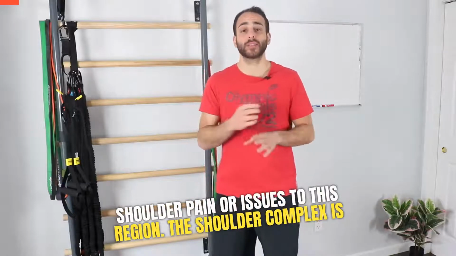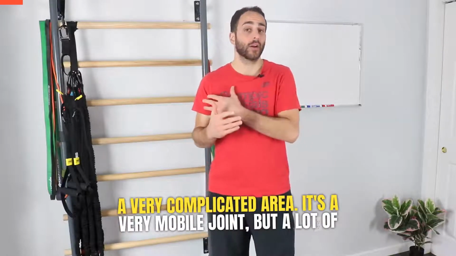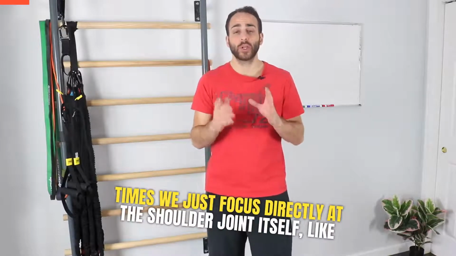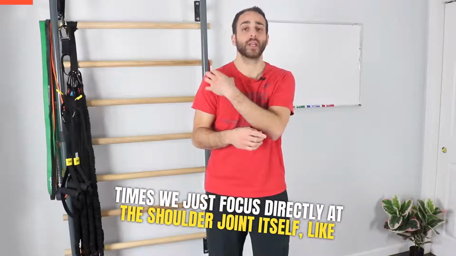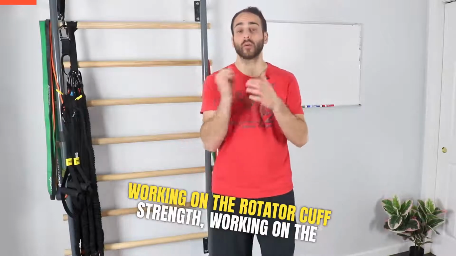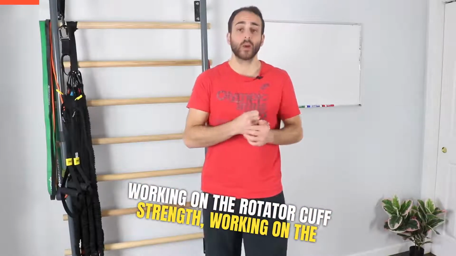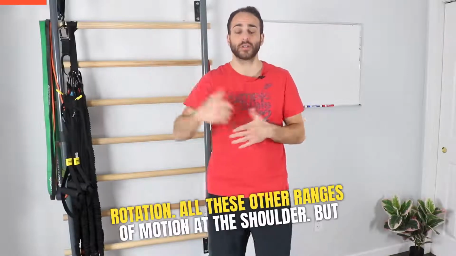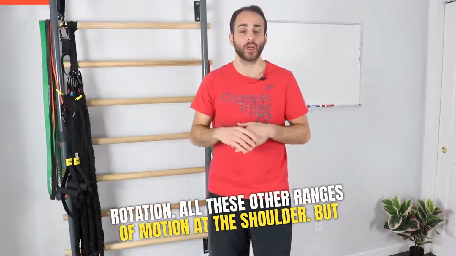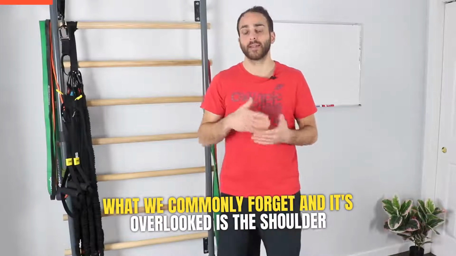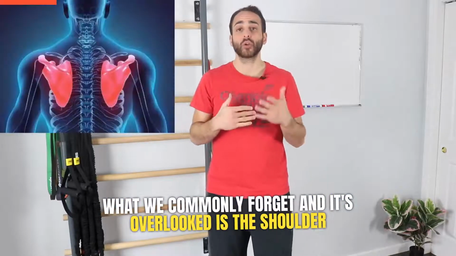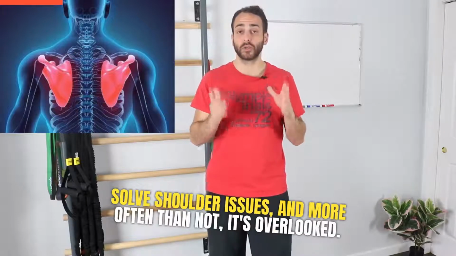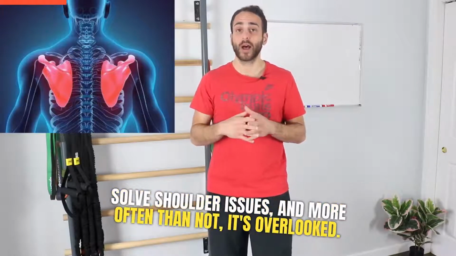The shoulder complex is a very complicated area. It's a very mobile joint, but a lot of times we just focus directly at the shoulder joint itself, like working on the rotator cuff strength, working on the flexibility of shoulder internal rotation and external rotation, all these other ranges of motion at the shoulder. But what we commonly forget, and it's overlooked, is the shoulder blade. Shoulder blade is a crucial part of the puzzle to solve shoulder issues, and more often than not, it's overlooked.